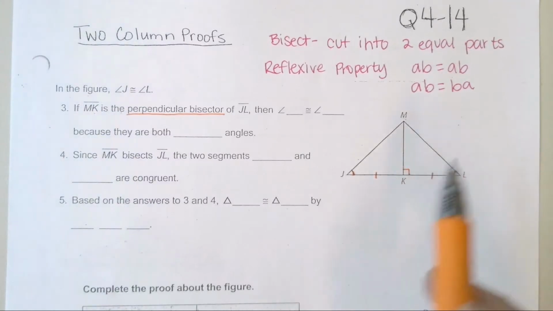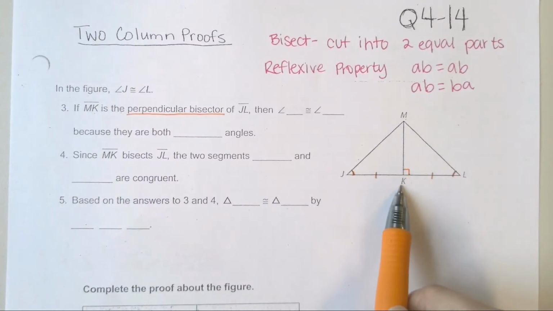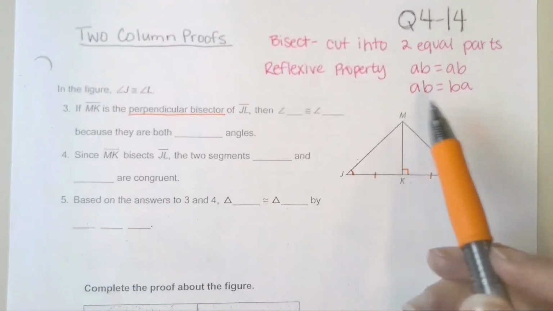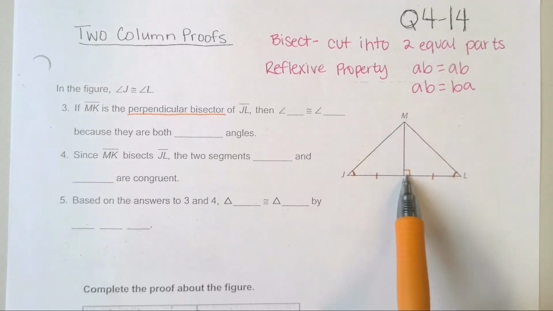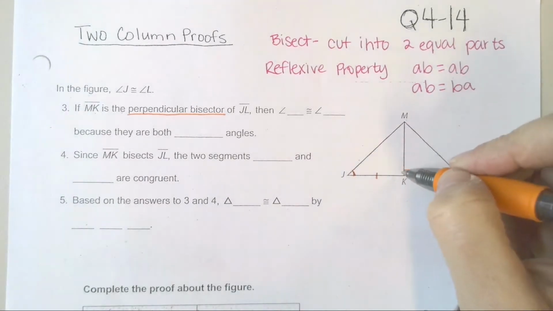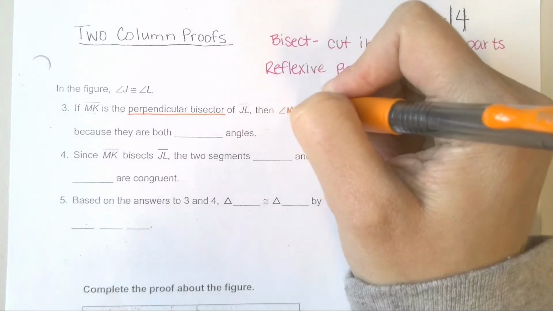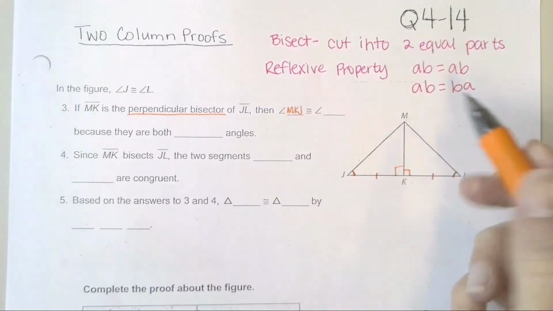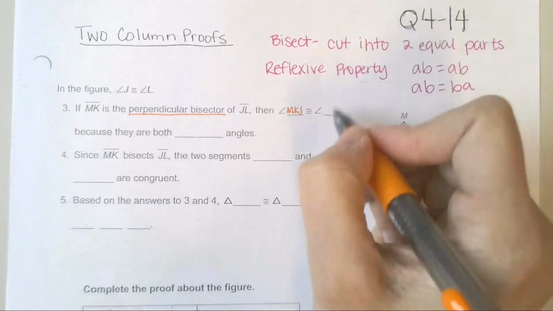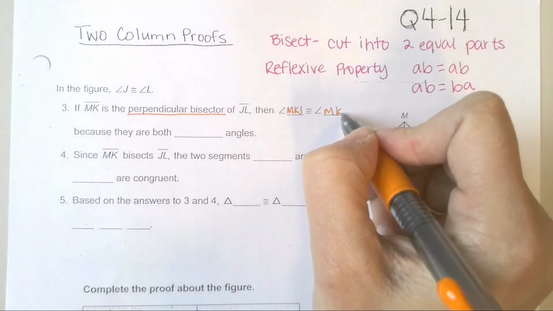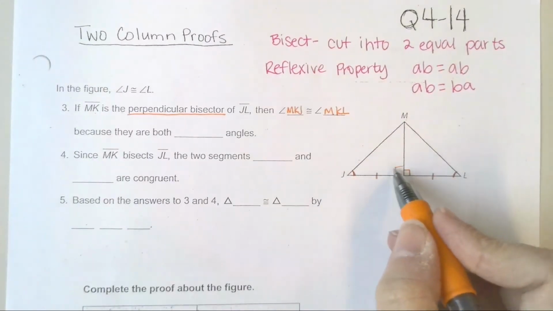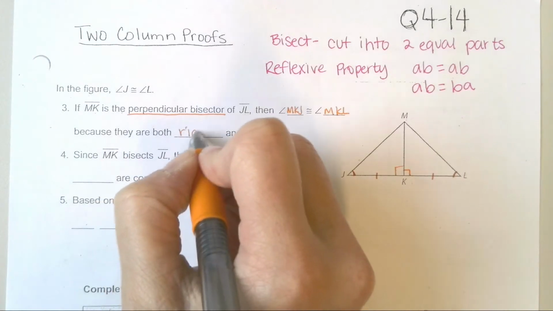Now, because they're both listed here at K, we can't just say angle K. We have to list it with all three letters. So the first one is going to be angle MKJ. So the angle that's made here, which we know is a right angle, so angle MKJ is congruent to angle MKL, because both of these angles are right angles.